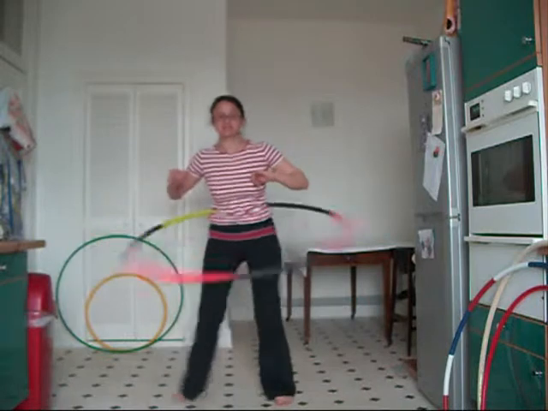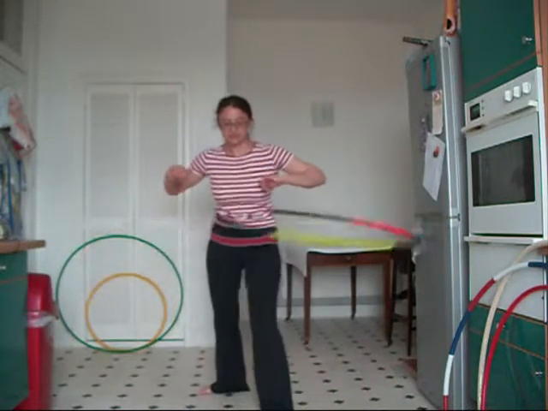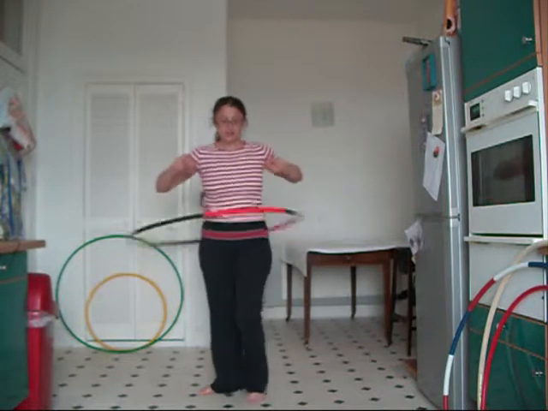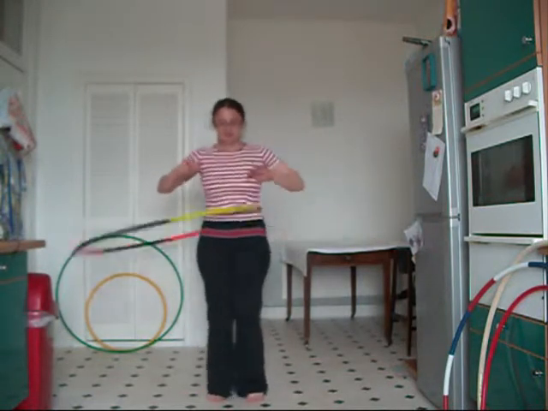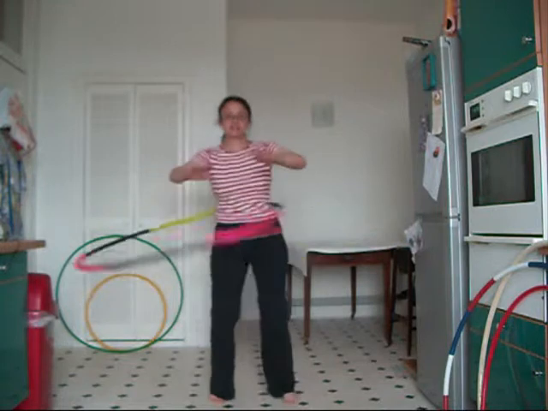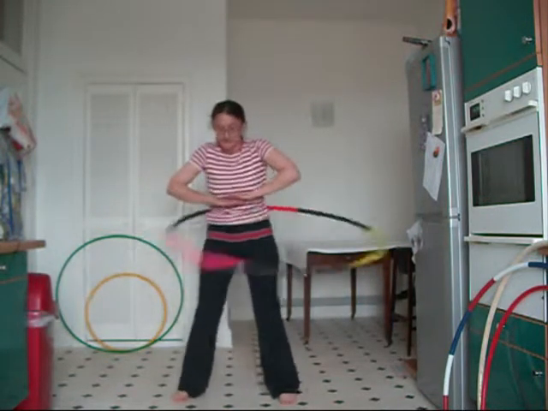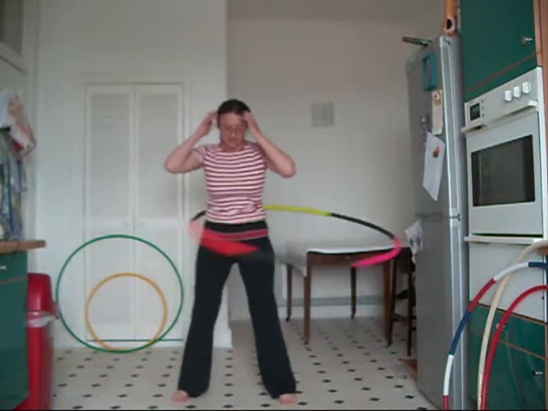You can either go side to side, or backwards and forwards, and hit everything in your kitchen, or you can do a kind of circle. And all of them will work, just as long as you keep the movement flat in the plane of direction you want the hula hoop to go in.